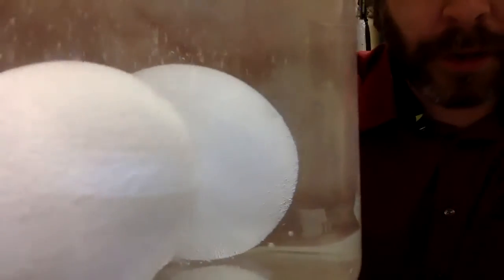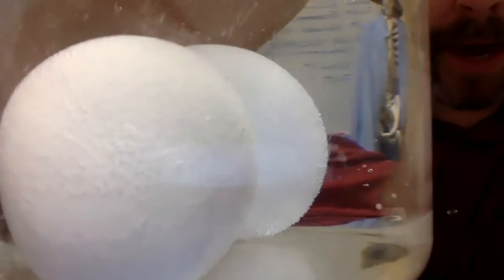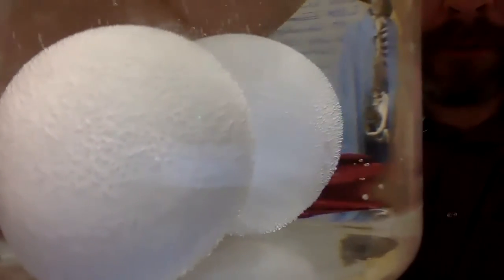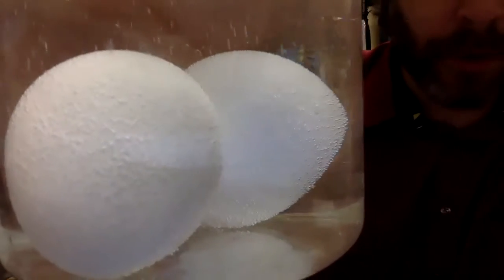If you look closely, see all those bubbles come up? That's a chemical reaction taking place. The acid is breaking down the shell very slowly, and we're going to let this sit overnight. Tomorrow, we are going to have 2 eggs that do not have shells anymore.